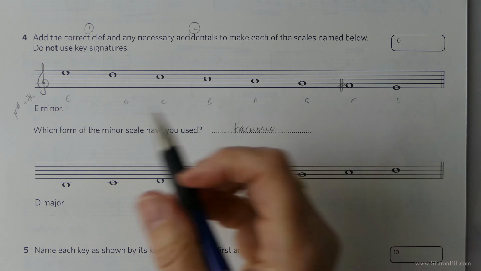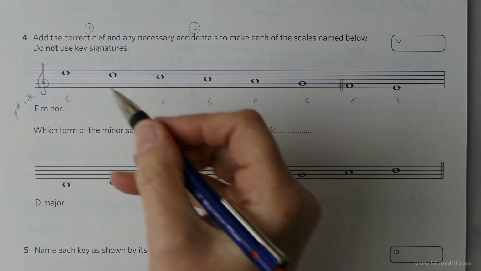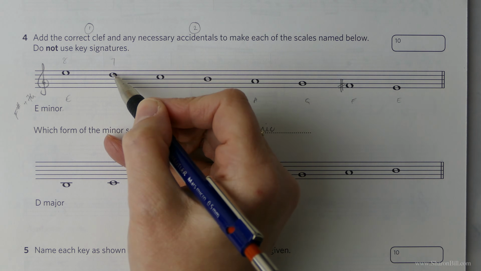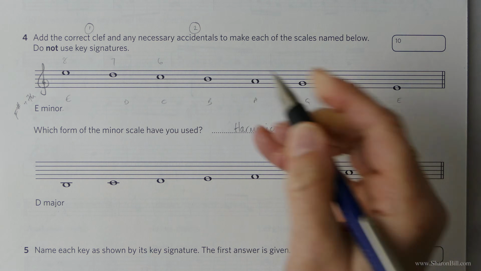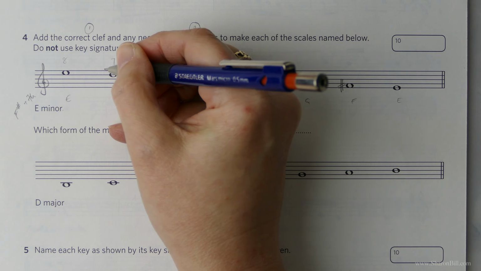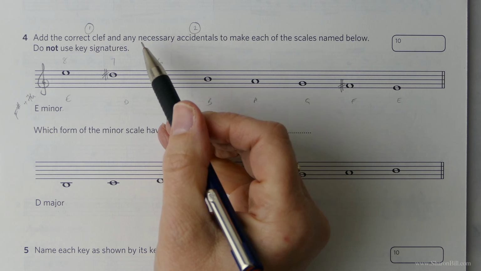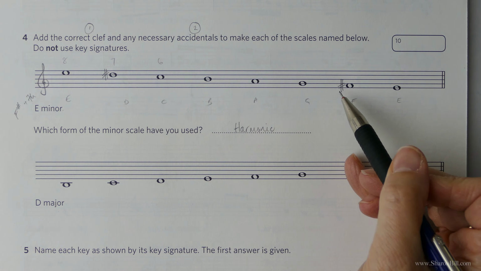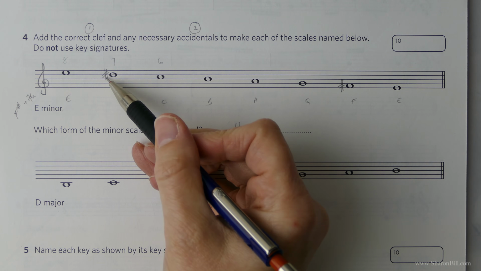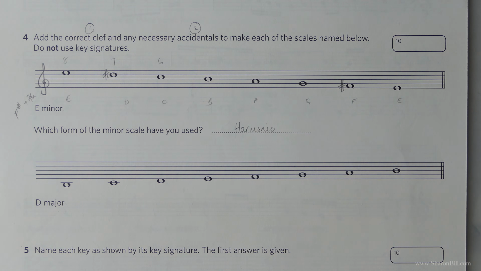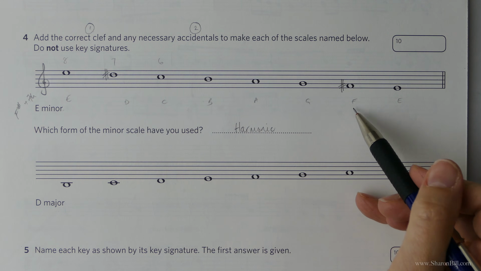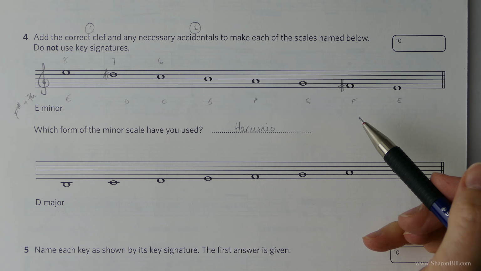And then we need to raise the seventh. Now we're descending, so this is the eighth, this is the seventh, 6, 5, 4, 3, 2, 1. And so the seventh is the D, and that will need to be sharpened as well. If we were asked to use a key signature, the F sharp would be the key signature, and the D sharp, the raised seventh, is always an accidental. However, they're both accidentals, so that's that completed.